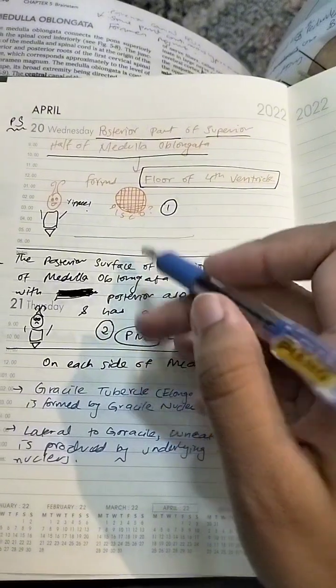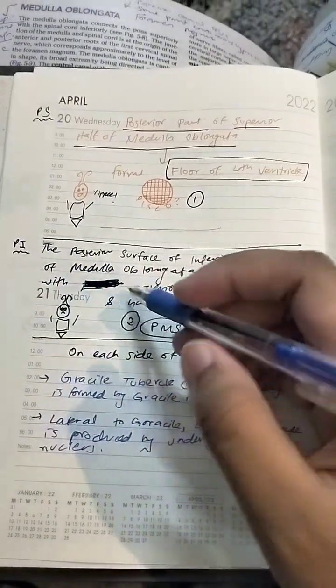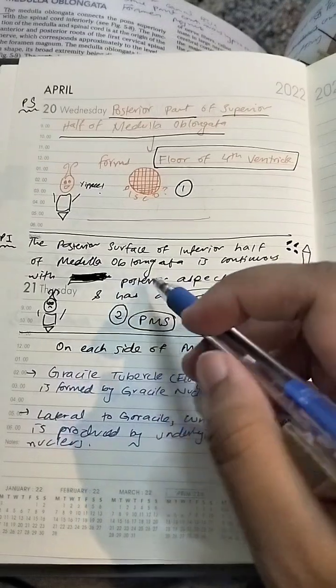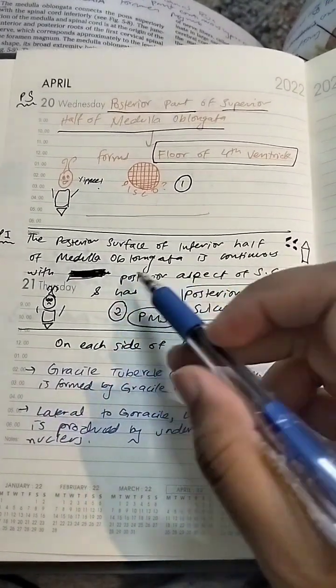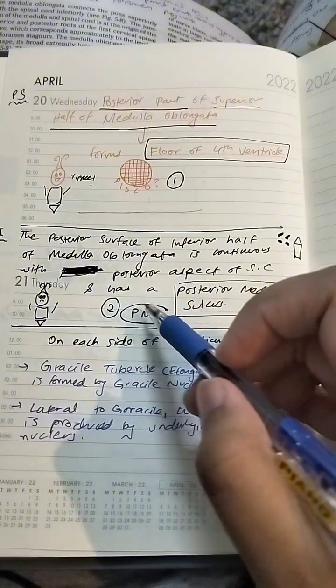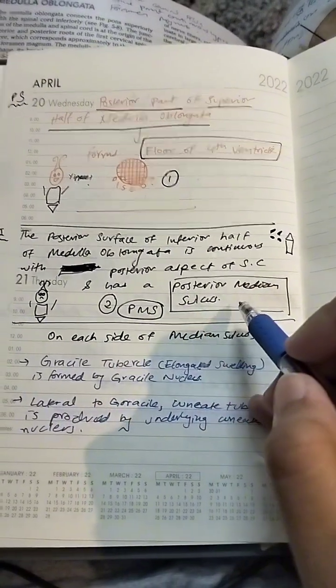But after going to the disco, she got the symptoms of PMS, which was present on the PI, which was the posterior surface of the inferior half of the medulla oblongata. The posterior surface of the inferior half of the medulla oblongata is going to be continuous with the posterior aspect of the spinal cord, and it is going to have the posterior median sulcus.